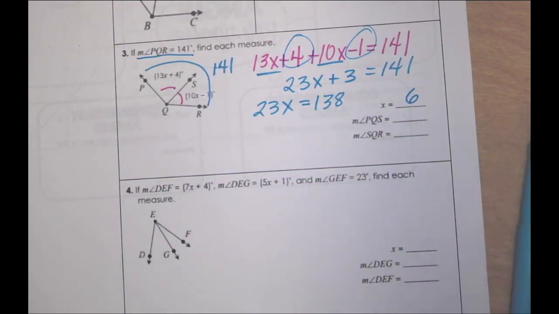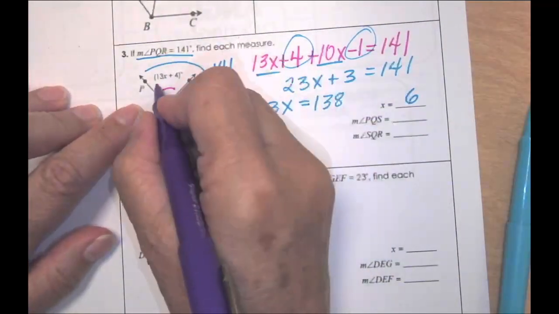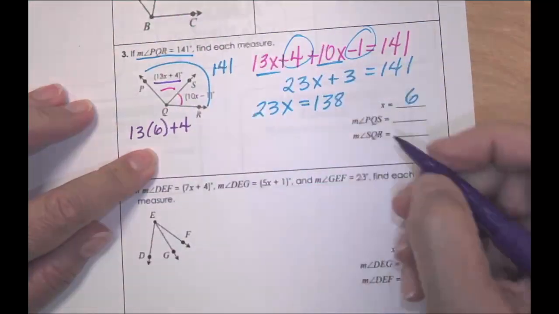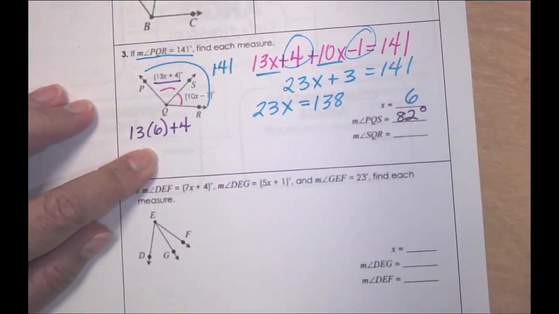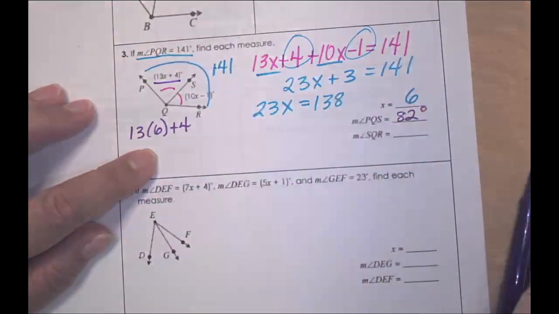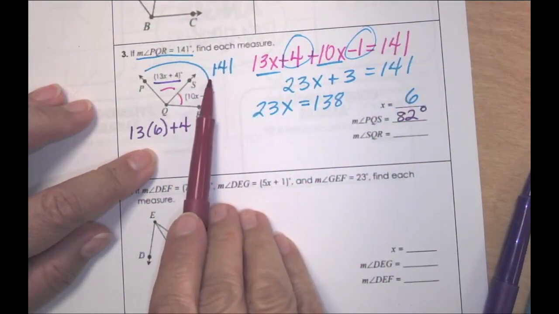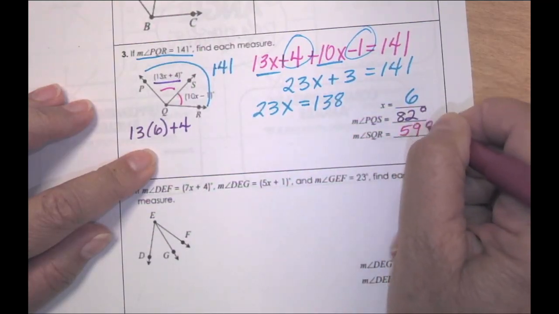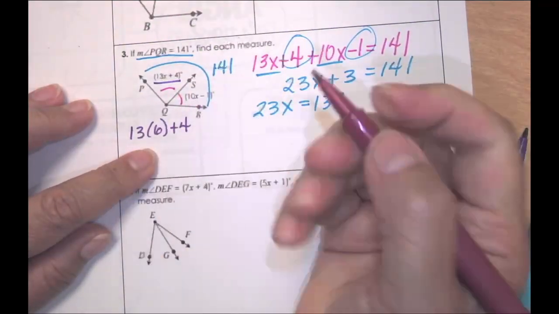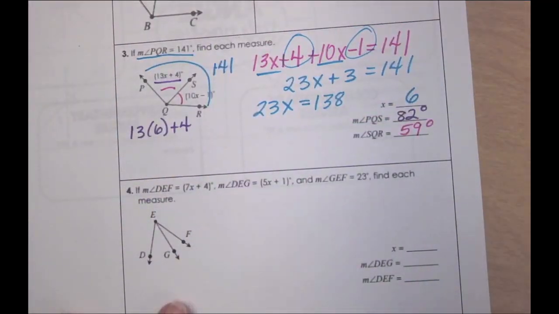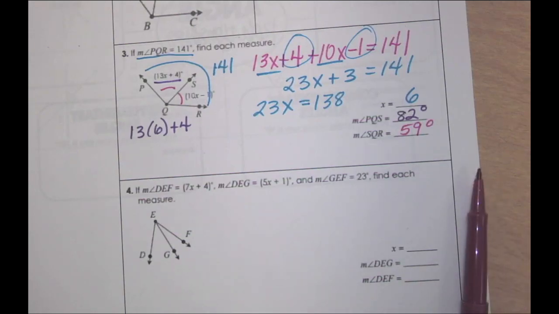Now I have to find the measure of PQS. Well, it's right here. Plug in 6 for x, and I get 82 degrees. And then, which one do I need? SQR. Now, if I've done it right, I should just be able to go 141 minus 82. And that should be the same thing I would get if I plugged in 6 right here, which it is. I believe this video is long enough, and I think you've gotten the point.